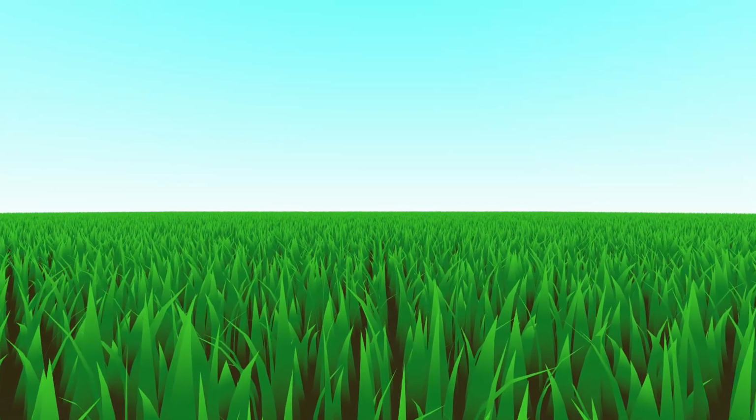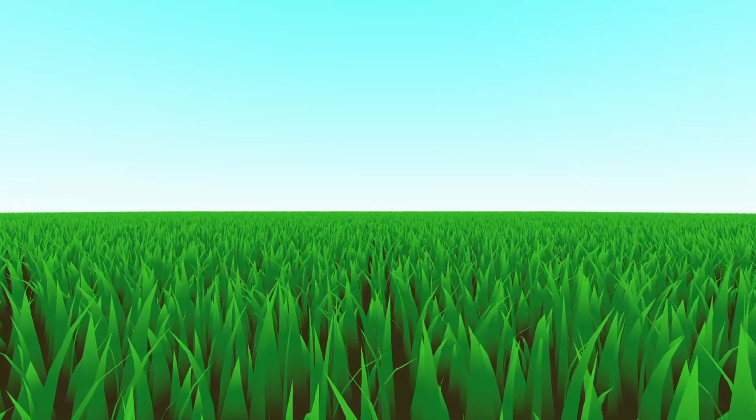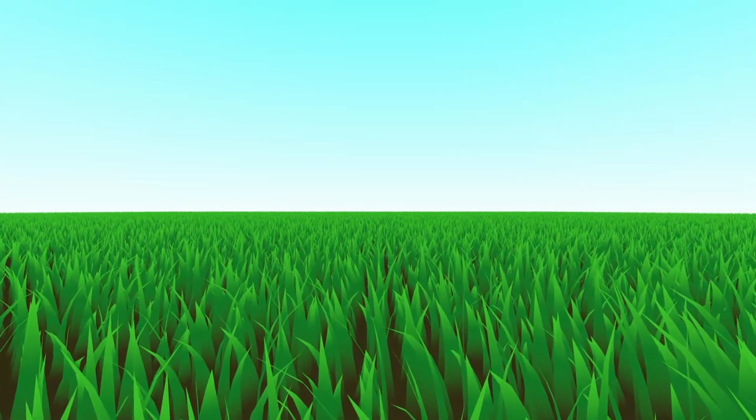Today I'm returning to grass rendering by showcasing another style of grass made using Unity's Universal Render Pipeline. This technique uses a compute shader to model little blades of grass, which bend and wave with the wind.